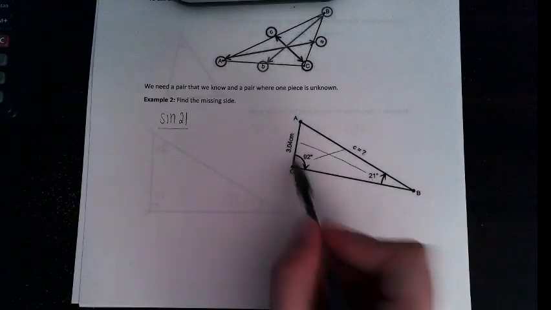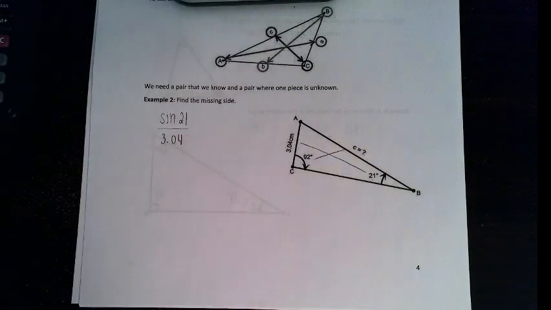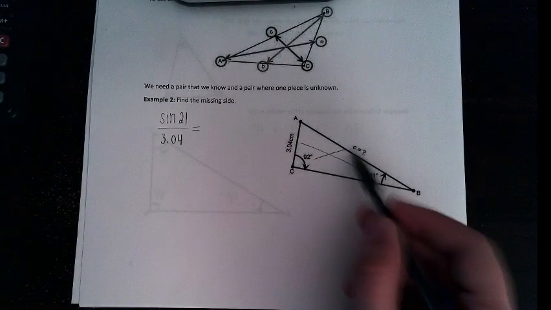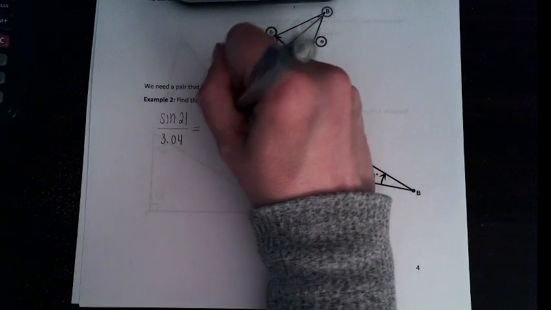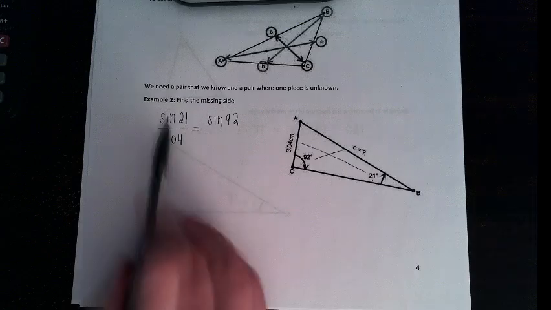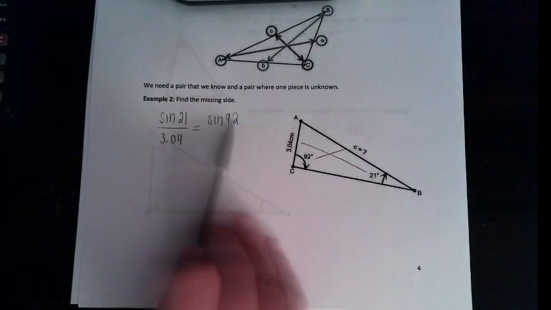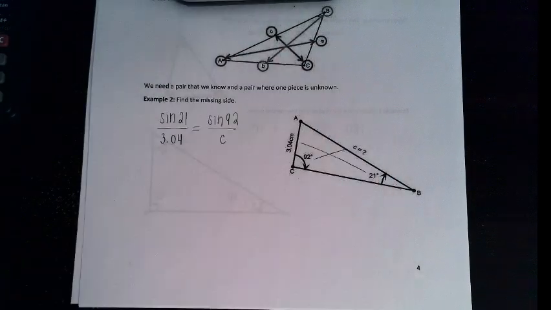over 3.04. And then I'll set that equal to the pairing where there's an unknown. So here I've got sine of 92. Notice that on the top I've got sine 21, sine 92, so I've got the angles on top, and the sides are on the bottom, and C is the unknown.